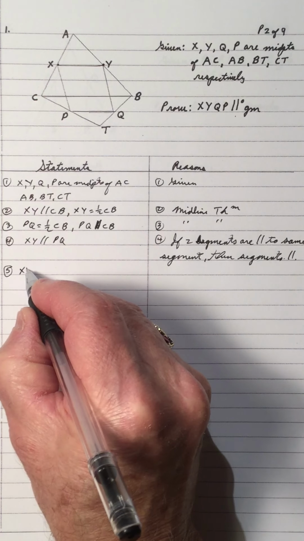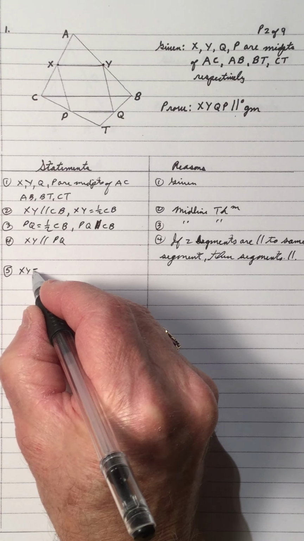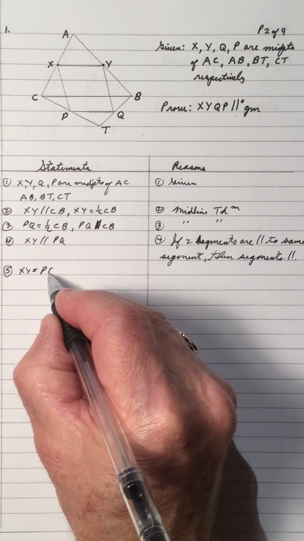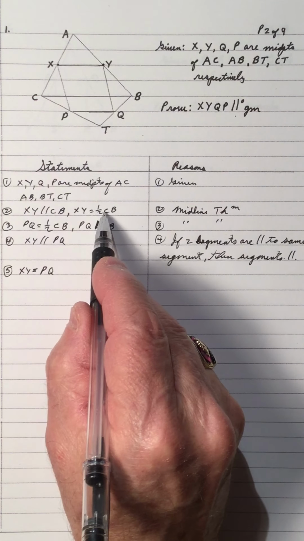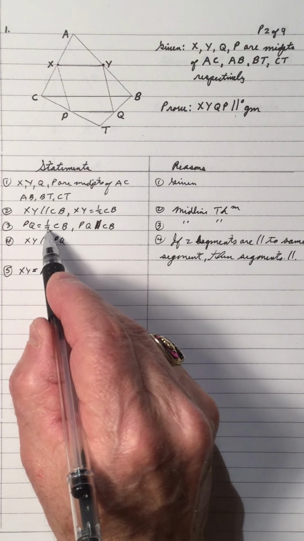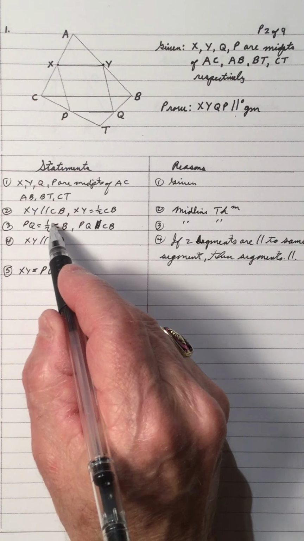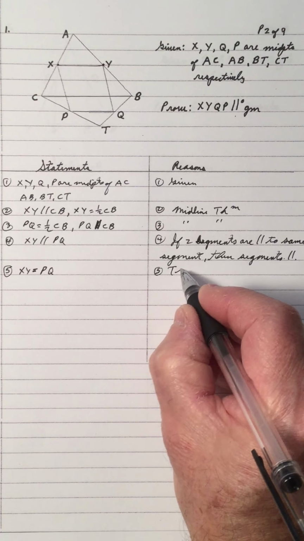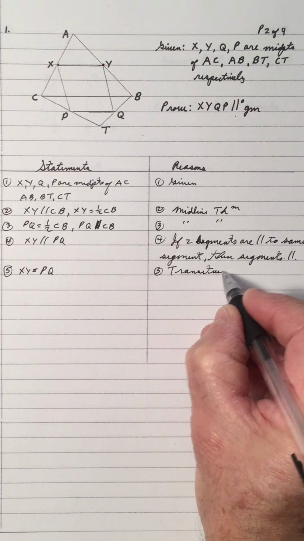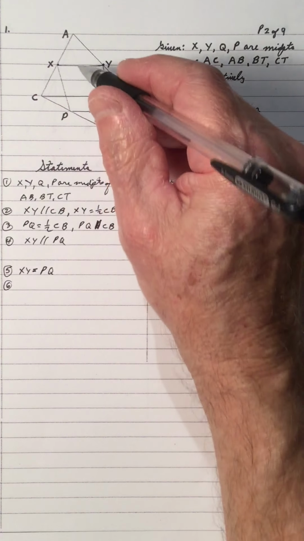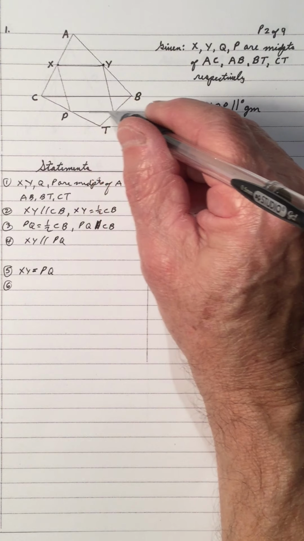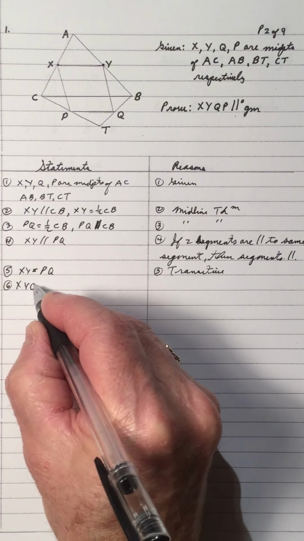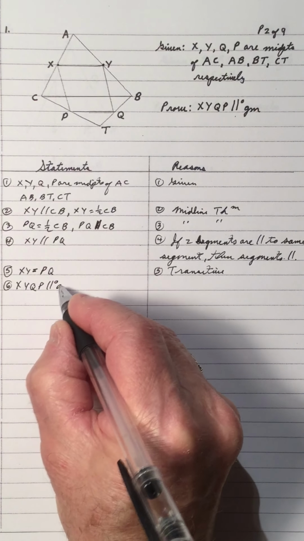so that means XY is equal to PQ, because XY is a half of CB, PQ is a half, so half of CB is in this statement and this one, so XY is equal to PQ, and that's the transitive property. So notice now that we have XY is equal to PQ, XY is parallel to PQ, so that means XYQP is a parallelogram.